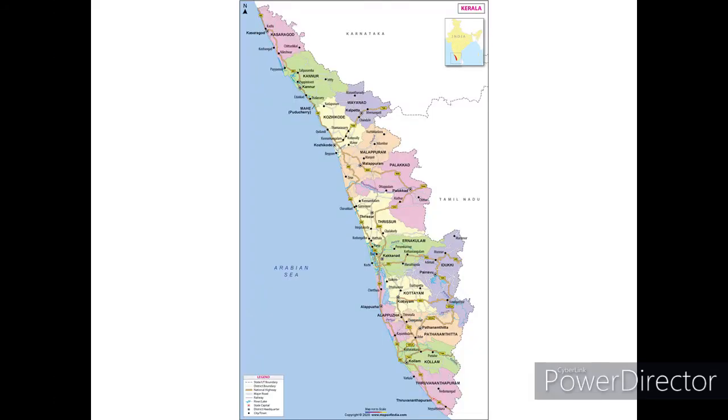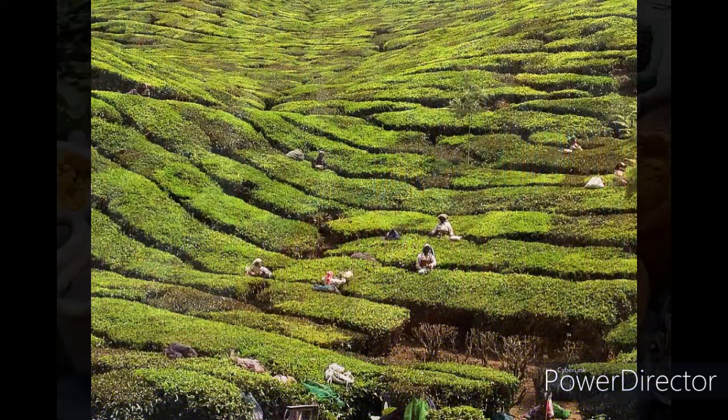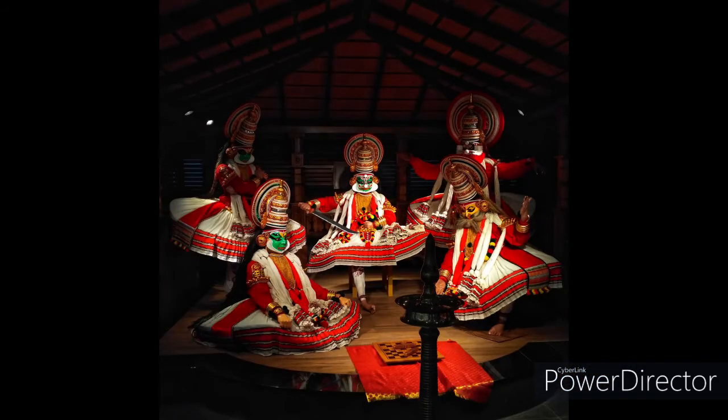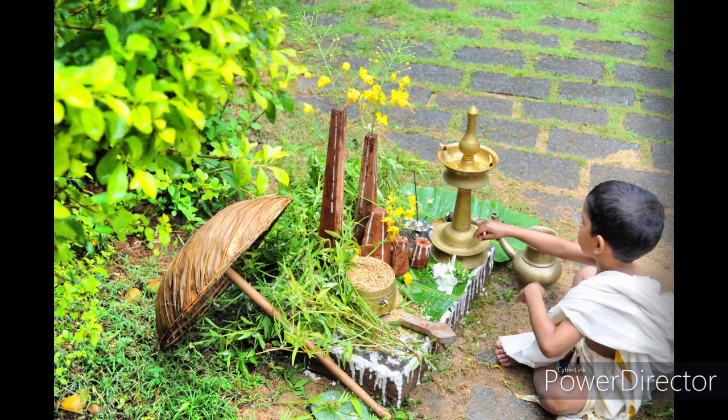Kerala. Rubber, tea, coffee, and spices are important crops grown here, apart from rice and coconut. Mohiniyattam and Kathakali are popular classical dances. The language spoken here is Malayalam. Onam is the popular festival here.